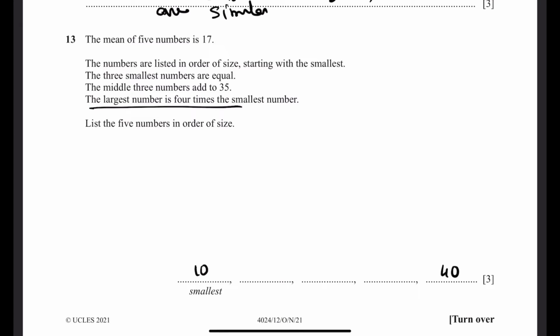First three numbers are equal, so this is 10. This is also 10. Middle three numbers add up to 35. 10, 10, 20, that is 15. 30, 40, 70, 80, 85. 85 divided by 5, that is 17. Okay, nice.